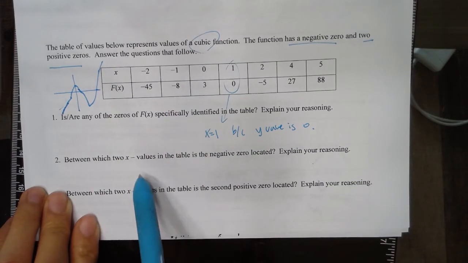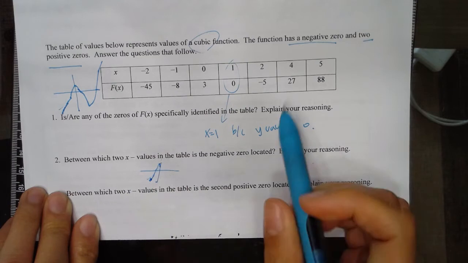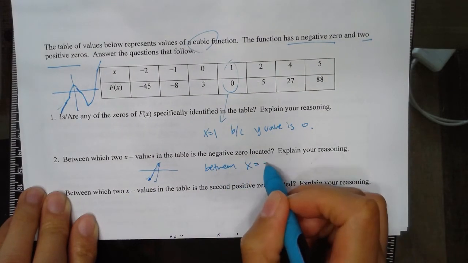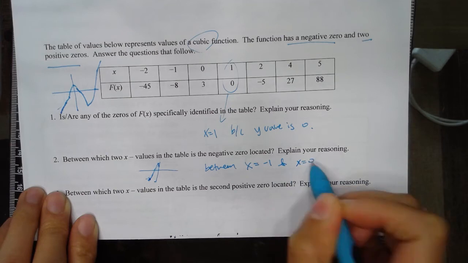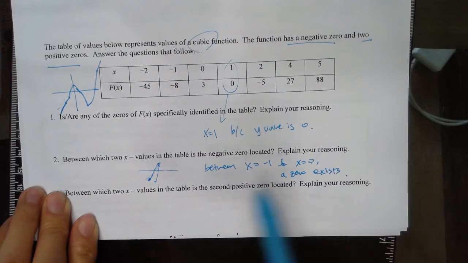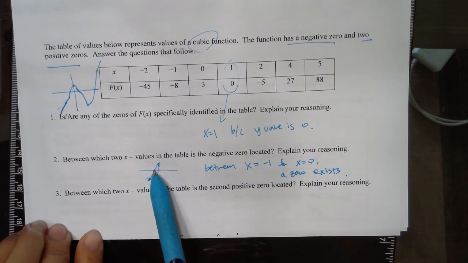But when x equals 0, y value is 3. So the y value went from negative to positive. So we're going to say between x equals negative 1 and x equals 0, that 0 exists. Why? Because it changed sign. It's going to be right here, between x equals negative 1 and x equals 0.